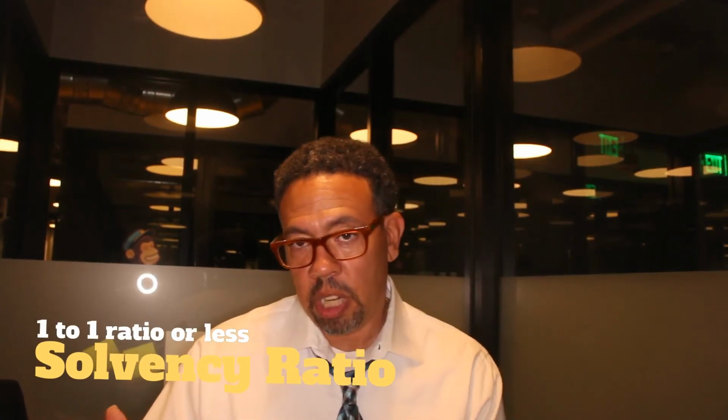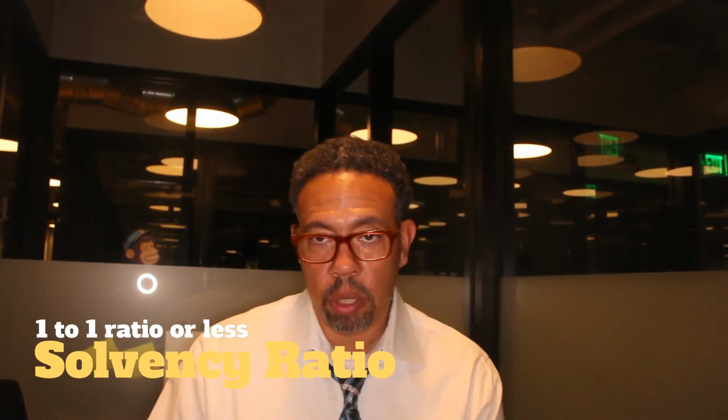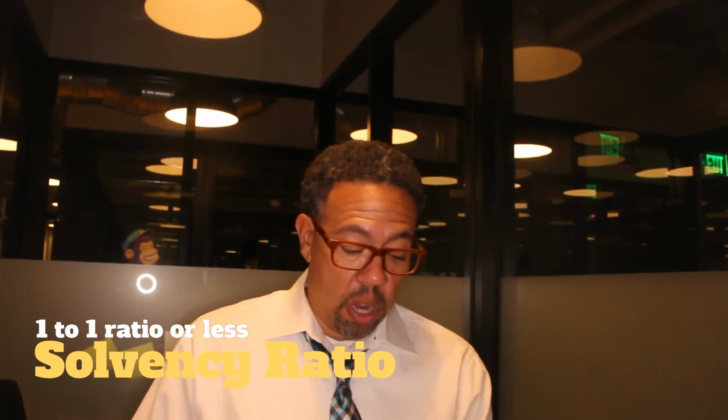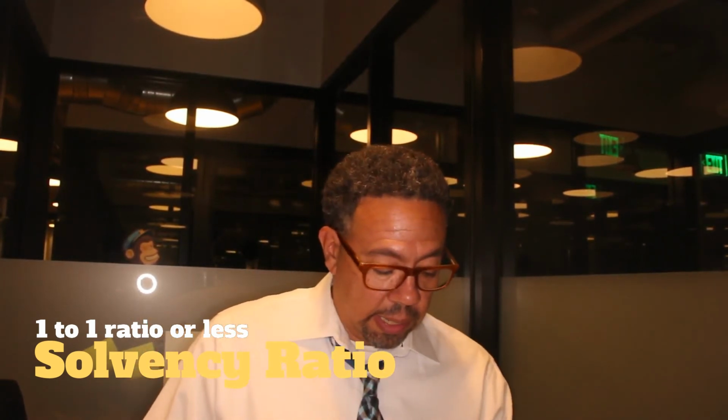All right, next one, solvency ratio. How close are you to insolvency, or how solvent are you, is what this ratio tells us. Solvency ratio equals total assets divided by total debt. So this needs to be greater than or equal to a 1-to-1 ratio. So important one there. It tells us a lot.